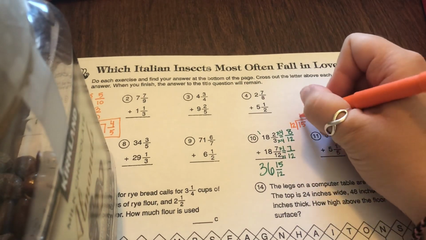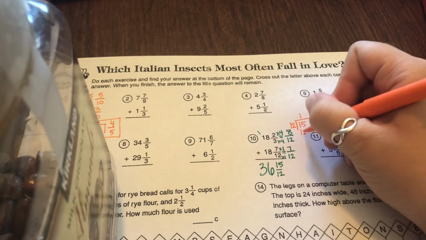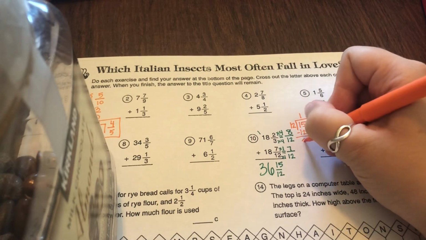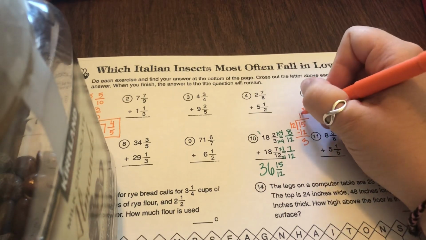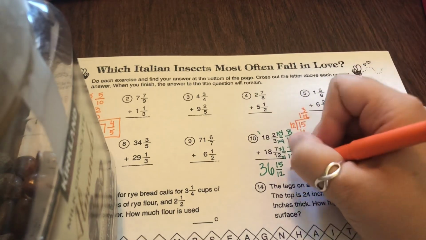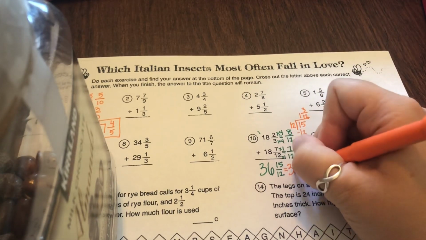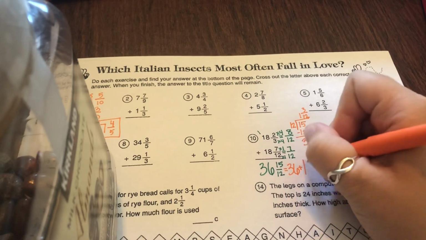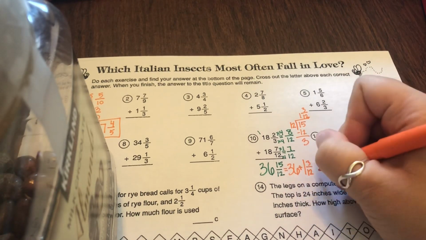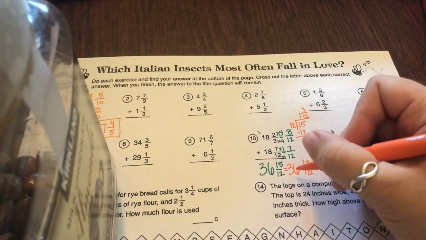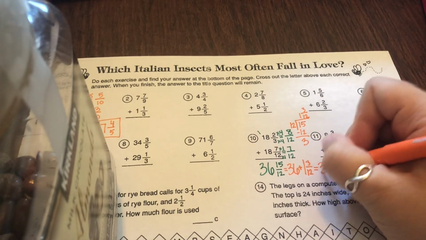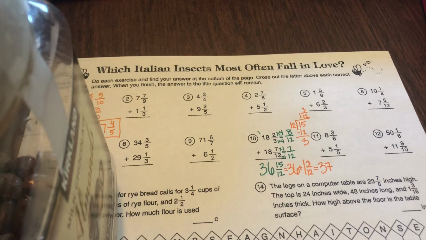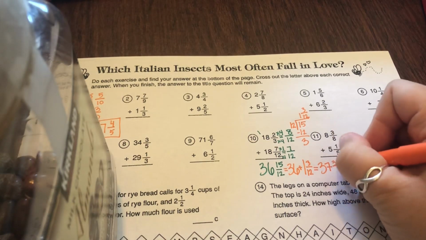12 goes into 15 once. 1 times 12 is 12. 15 minus 12 is 3. You put your remainder over what you divided by. So that means you still had this 36 plus the 15/12, which is the same thing as 1 and 3/12. So now add your whole number. 36 plus 1 is 37. And you still have that 3/12 fraction.